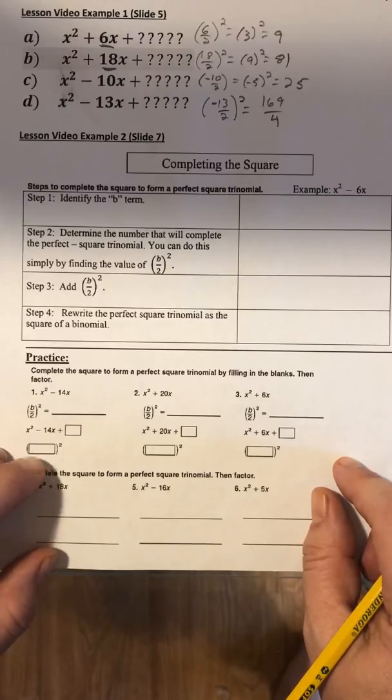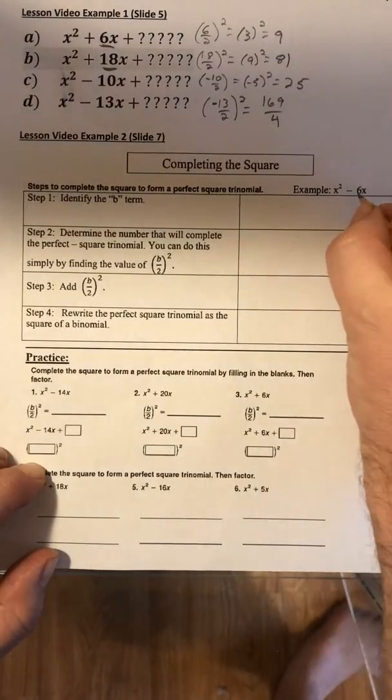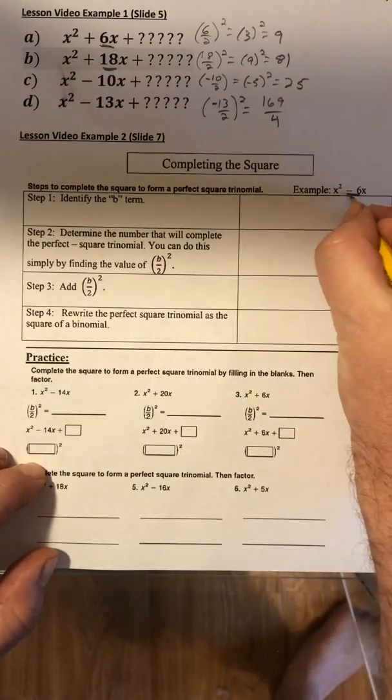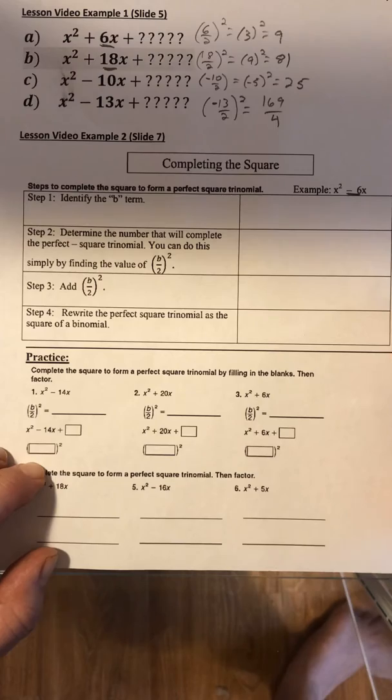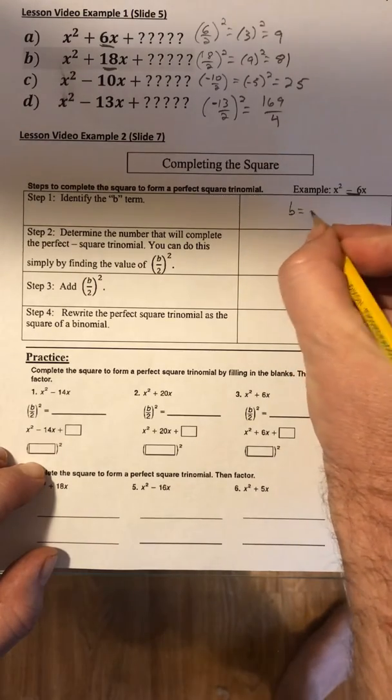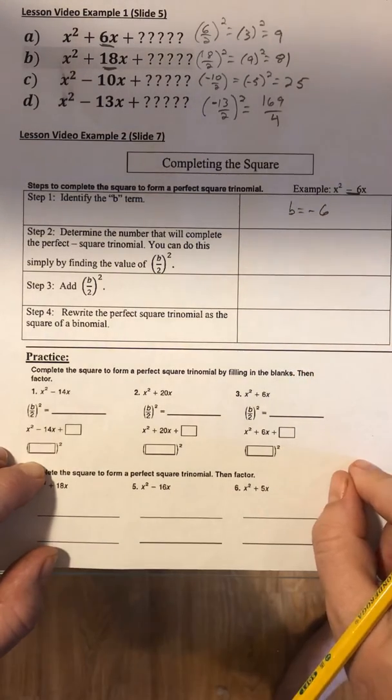Well, it says first, identify the b term. Well, we know that the b term is the coefficient in front of our linear term. So in this case, the b term would be negative 6. Okay, so determine the number that will complete the perfect square trinomial. Remember, you find that by taking b, dividing it by 2, and then squaring it.